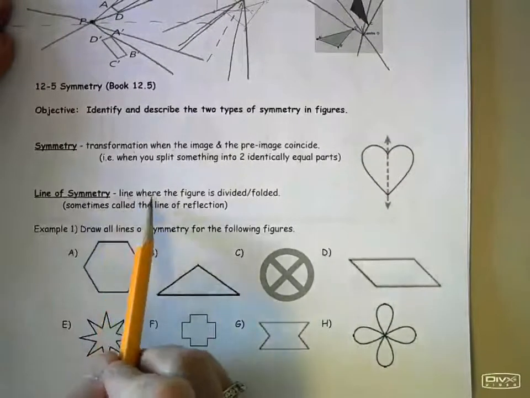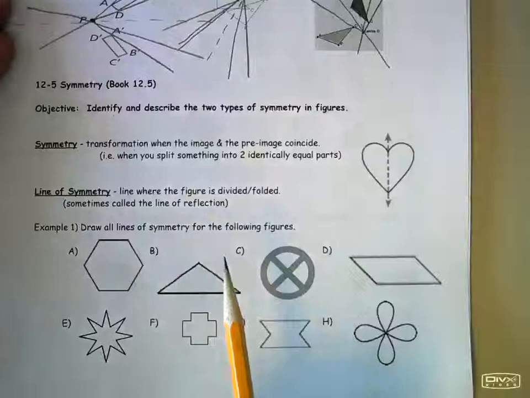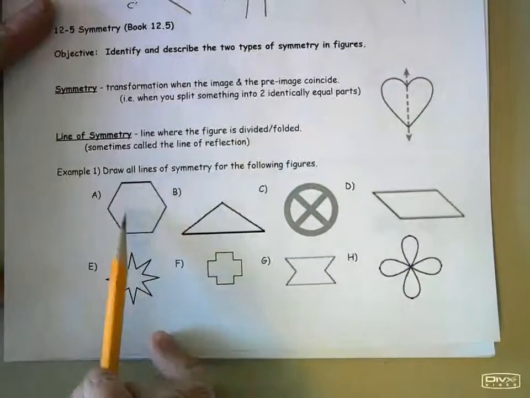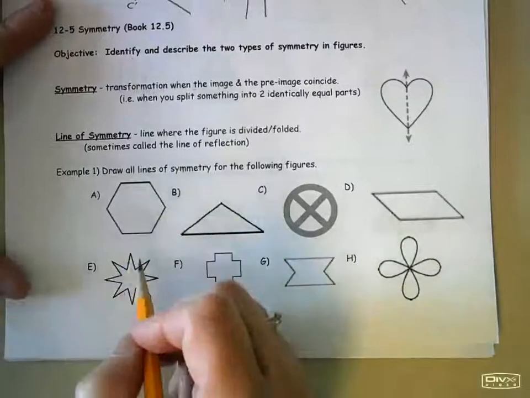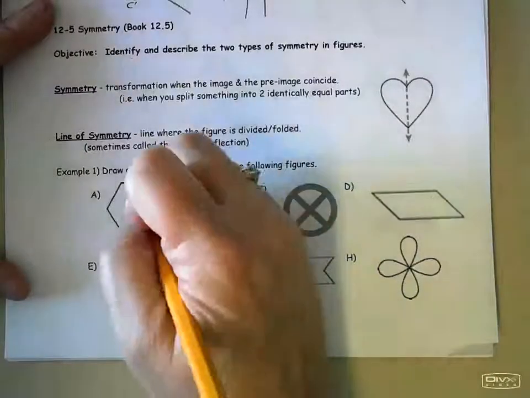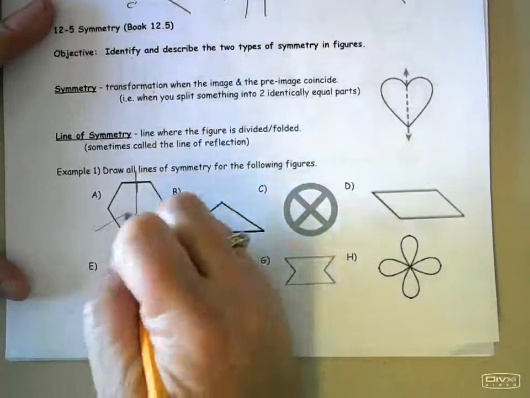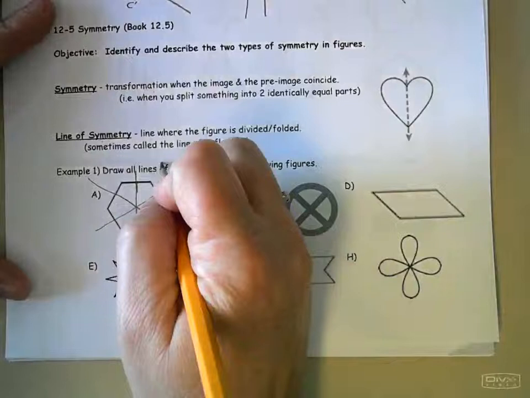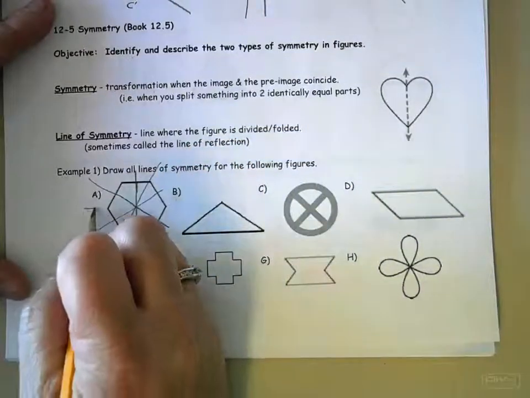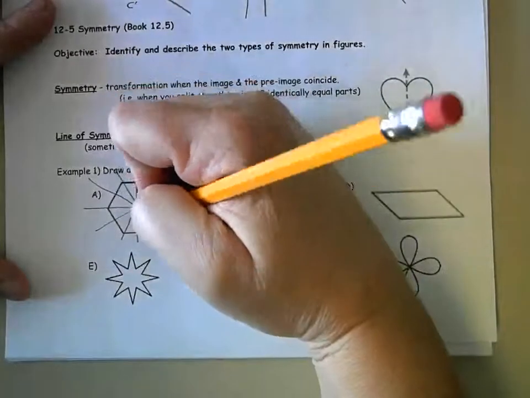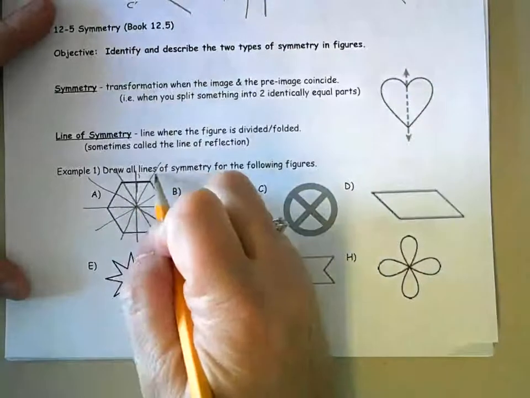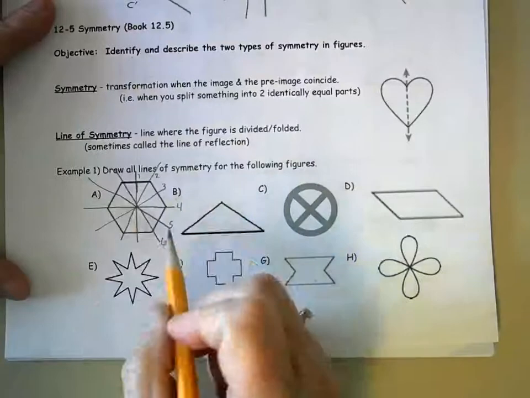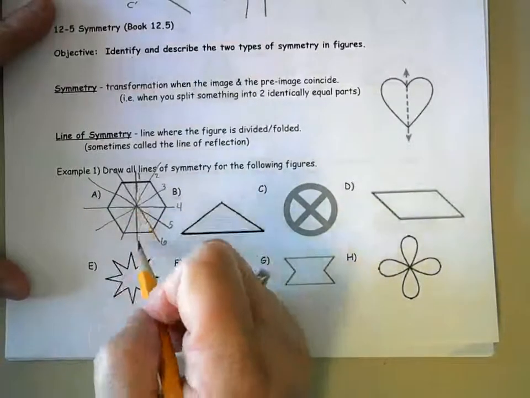The line of symmetry is the line where the figure is divided or folded, and sometimes it's called the reflection line. So we are asked to draw all lines of symmetry in here. First one is a hexagon, and we have lines of symmetry through the sides. And then we can also go through the corners. So there are 1, 2, 3, 4, 5, 6 lines of symmetry. And this one we've already counted.